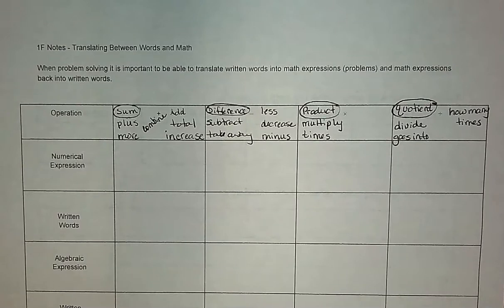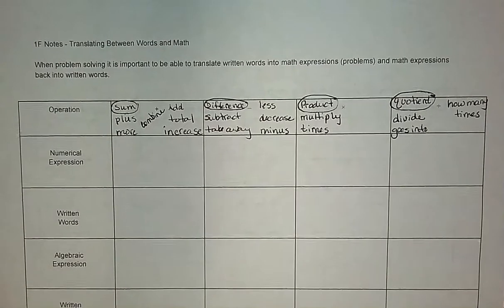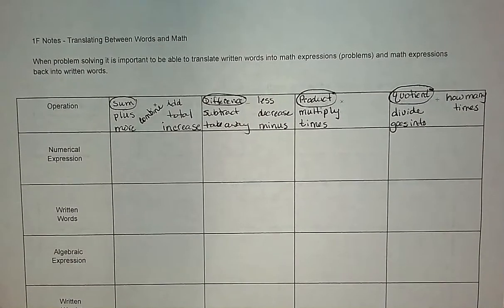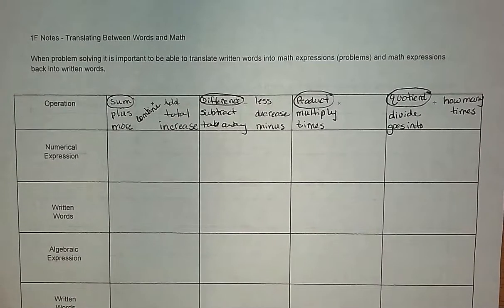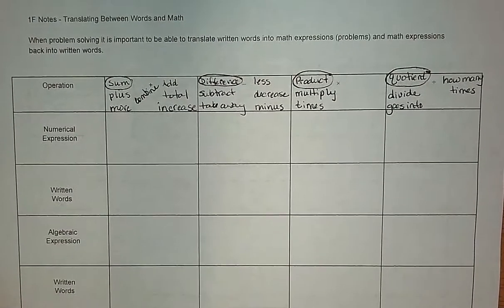And one of the main skills for solving a real-world problem is to be able to tell what operations you need to do. And so this lesson is going to help you translate between English words and mathematics back and forth. So when problem solving, it is important to be able to translate written words into math expressions or problems, and then math expressions back into written words. So let's look at our notes here first of all.